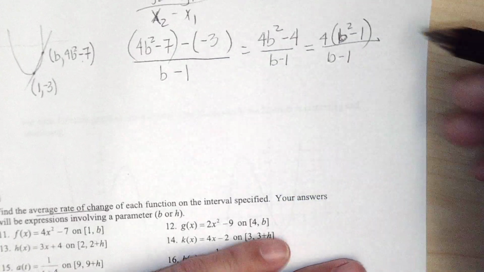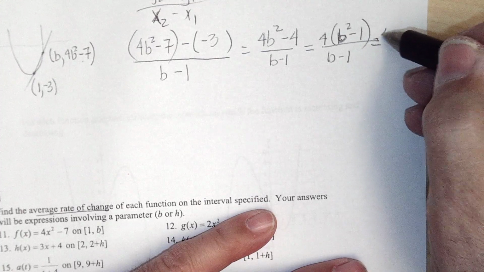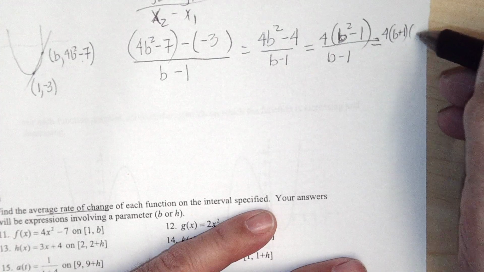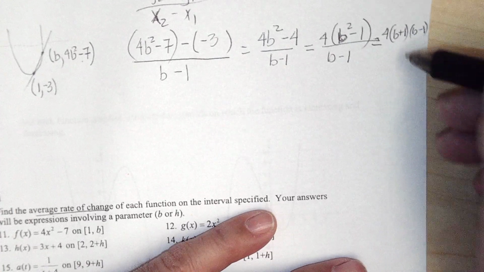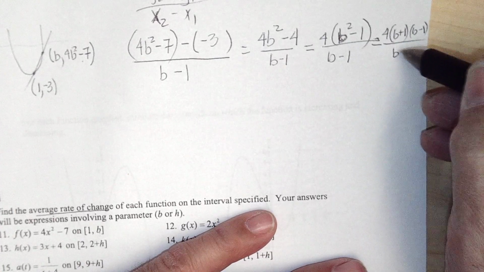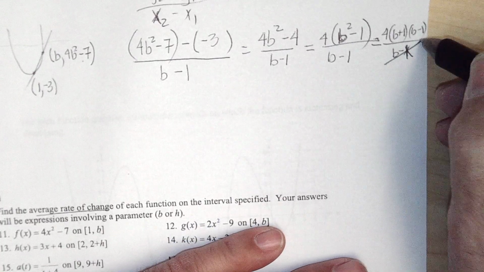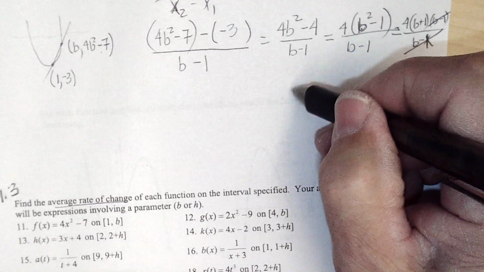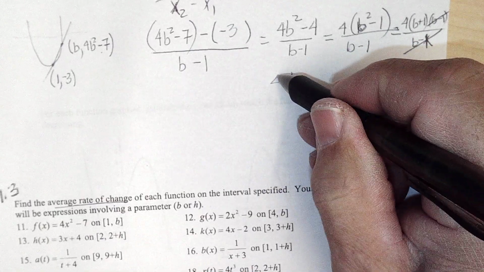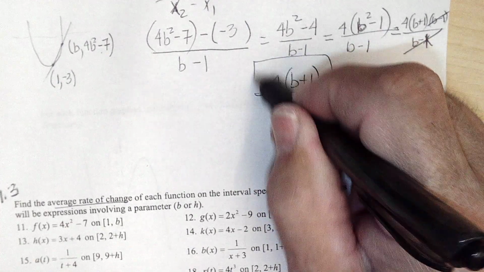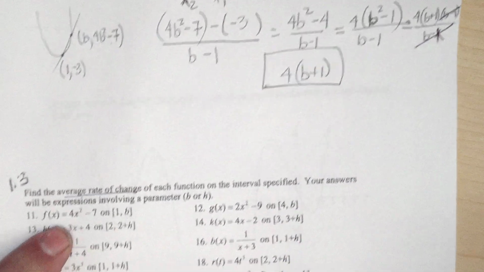And if I factor that further, that's 4 times b plus 1 and b minus 1. Hopefully you remember your factoring. Oh, b minus 1 in the denominator. That factor cancels that one. And so we get 4 times b plus 1. That's the answer to number 11.